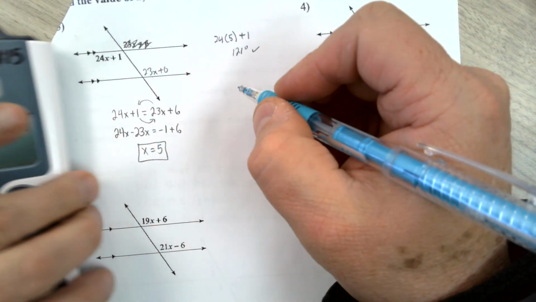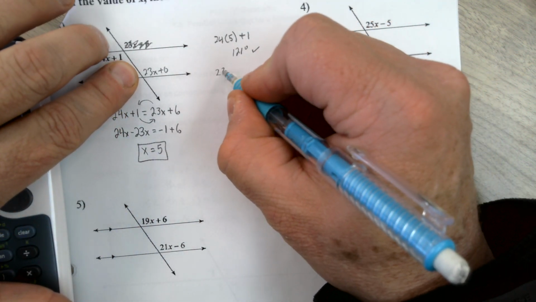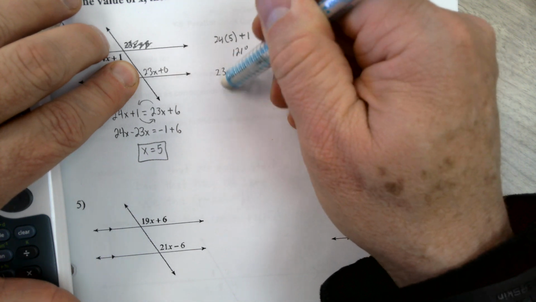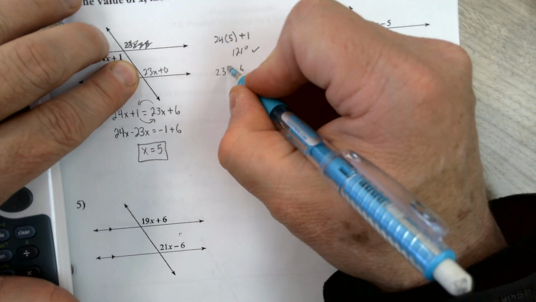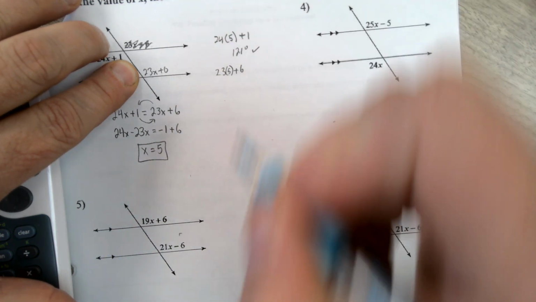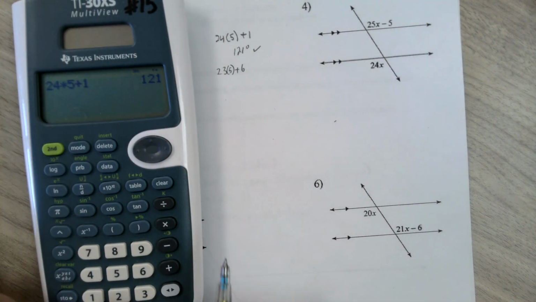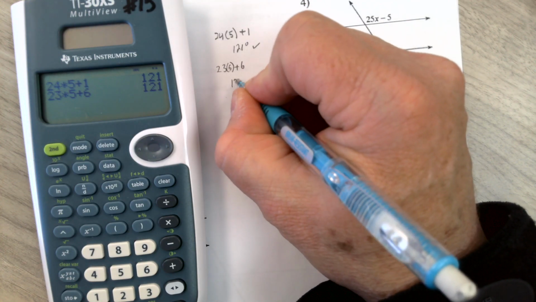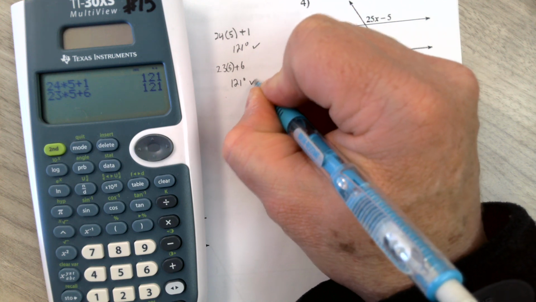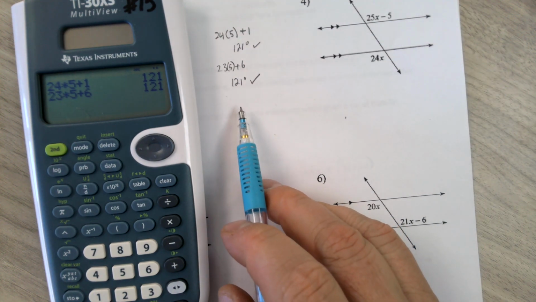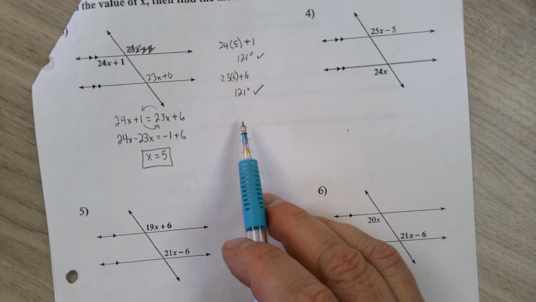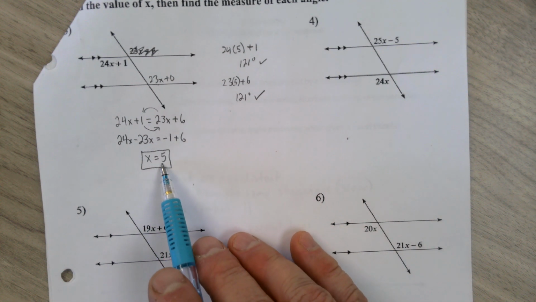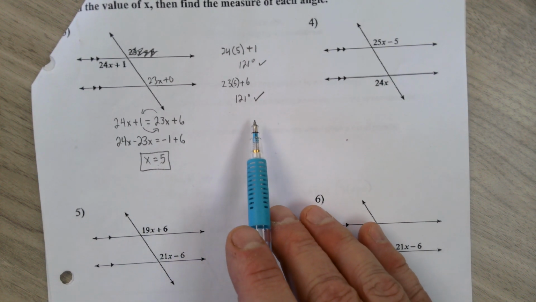Well, what if we tried it with the 23x plus 6, but in place of x, I'm putting a 5. So we're checking the other angle. So 23 times 5 plus 6 is also 121 degrees. So I have verified that, yes, these indeed are the same angle measure, 121. So when you set them equal to each other and solve, you find the value of x that makes that true.